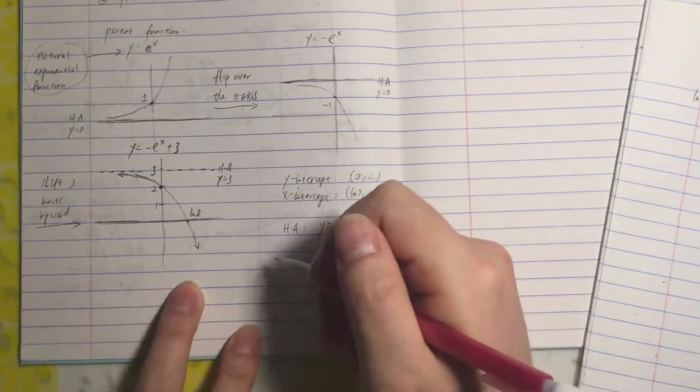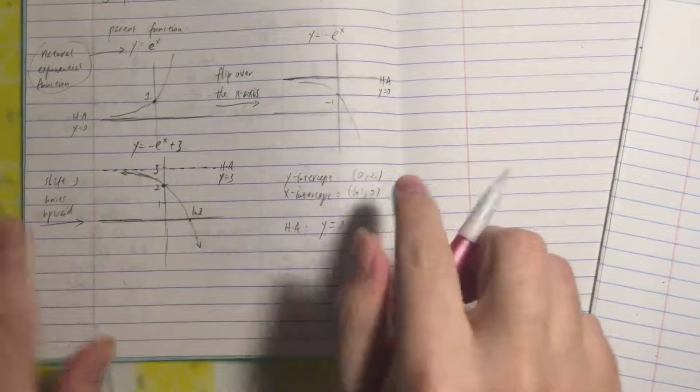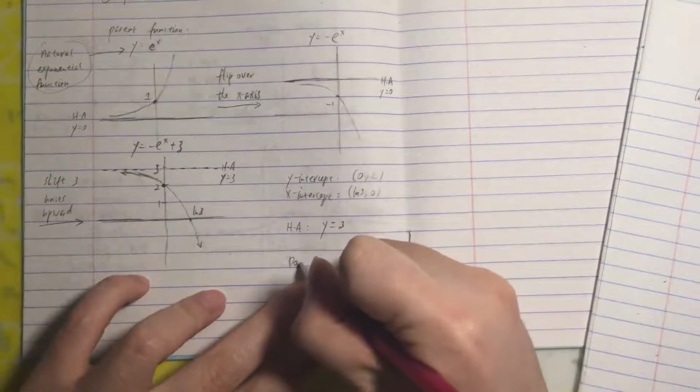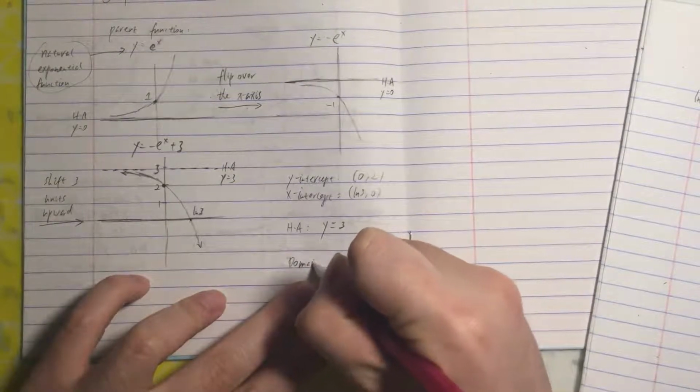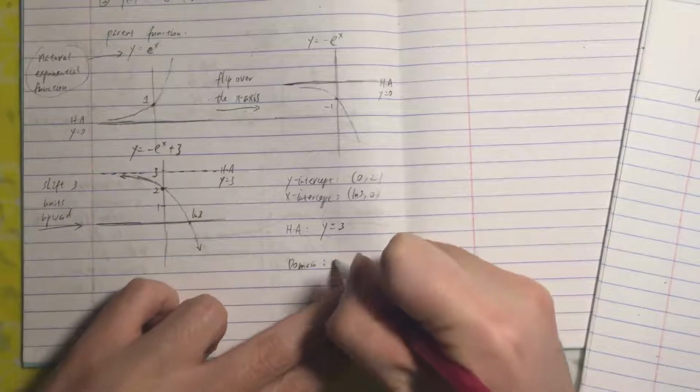For an exponential function, the domain is always the set of all real numbers, from negative infinity to infinity.